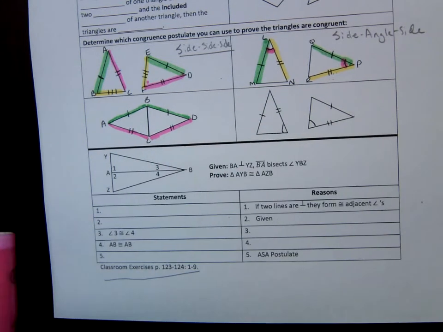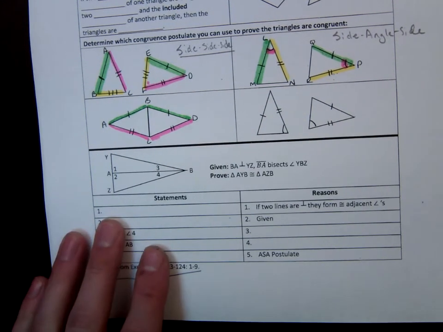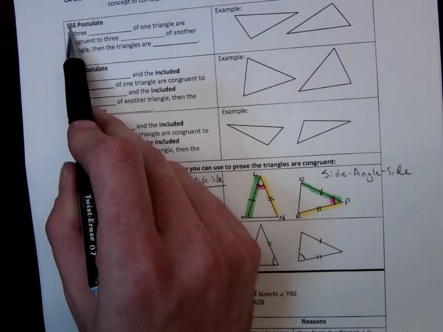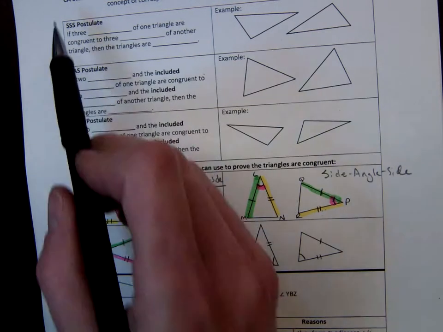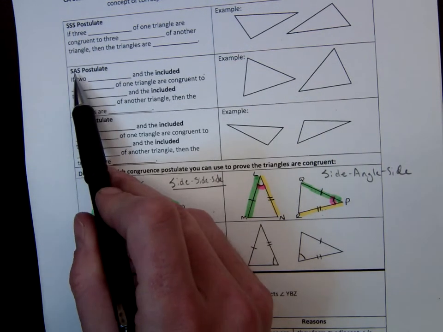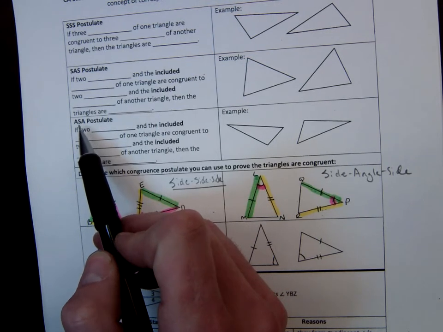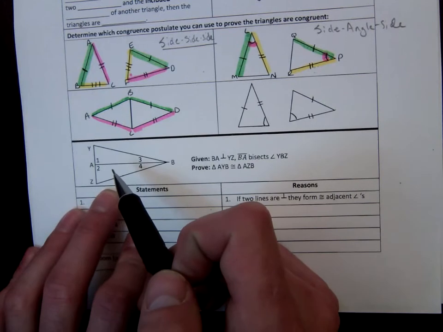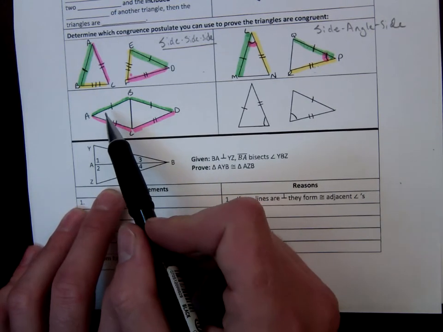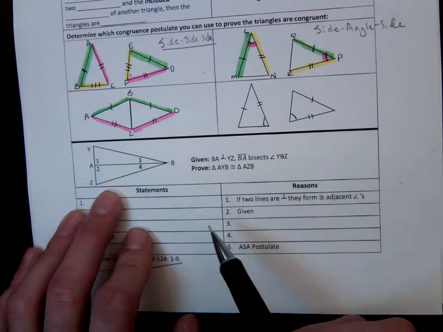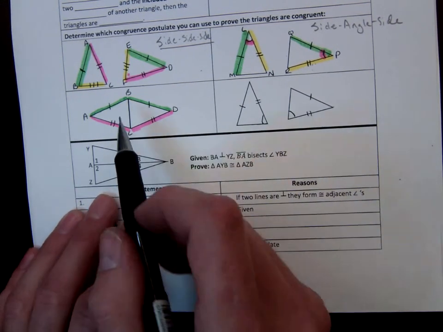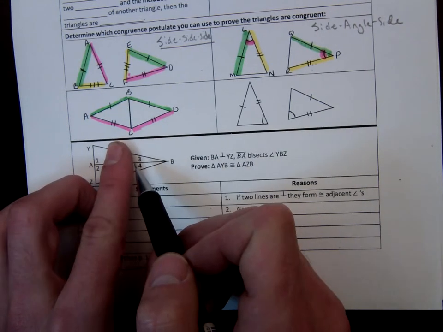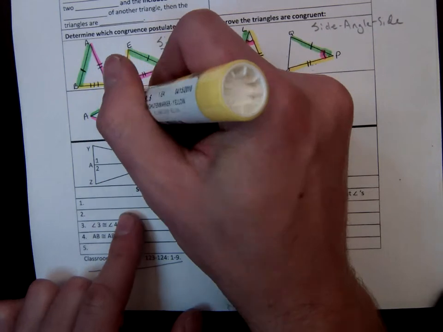Now, I run into a bit of an issue here. Now, all of my postulates, and I can scroll up a little bit here, all have three characteristics to make them true. We have side, side, side, side, angle, side, and angle, side, angle. Well, looking at these, I have to be a bit cautious here because I only see two relationships. But if you look, you should notice that both of the triangles share one of the sides. So I could even highlight up that side.